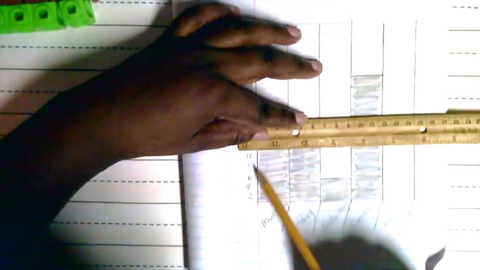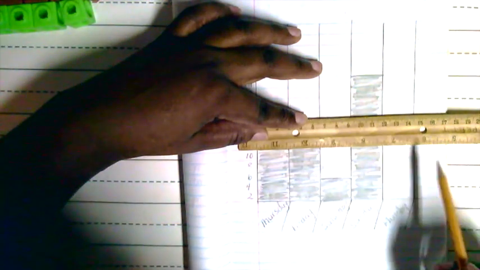Now 9 comes between 8 and 10. So if this is where 8 is, then my 9 would have to be halfway. So it wouldn't go straight up to the top. So there. 9. More than 8, but not quite 10.